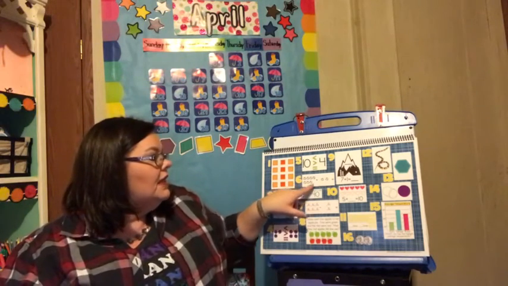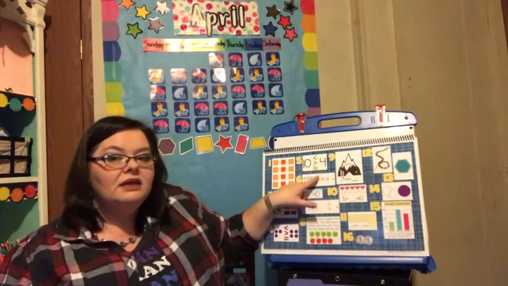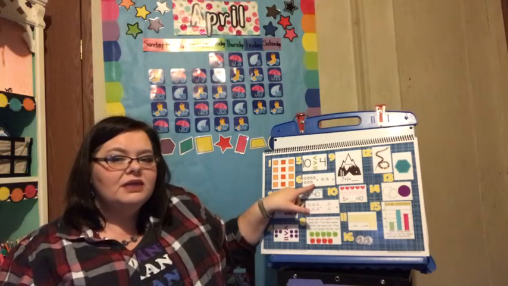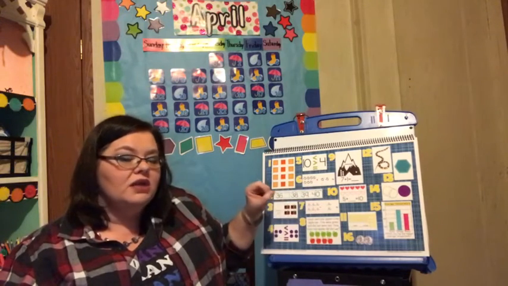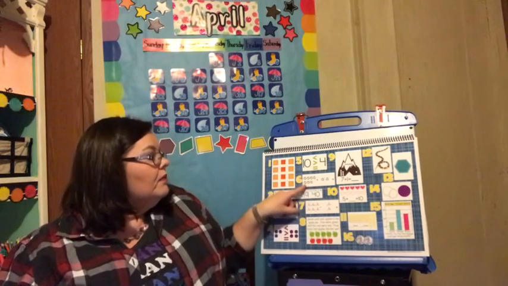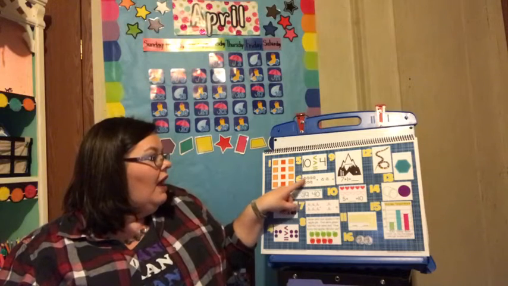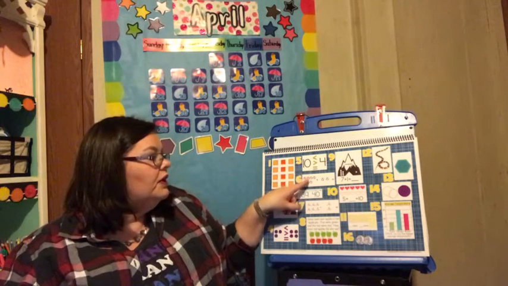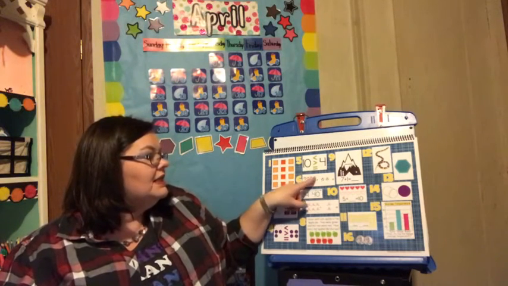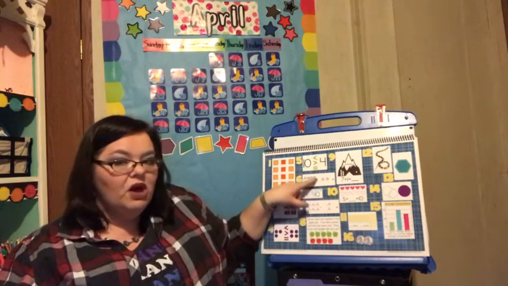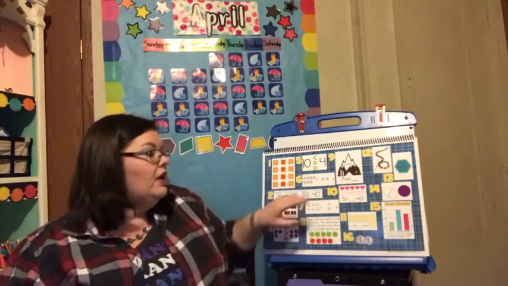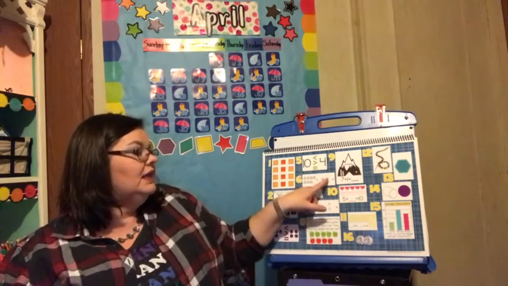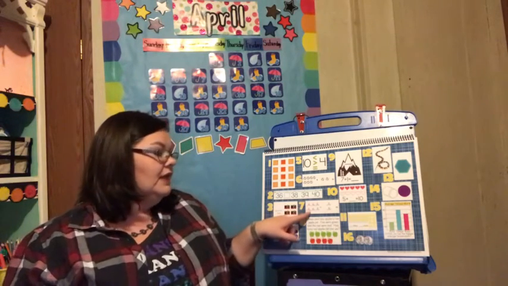Okay, number 6. Now, what symbol is that? Can you see? I know it's a little hard to see. That's a plus sign. Remember, a plus sign just looks like a cross or a T. And so we have 1, 2, 3, 4, 5, 6, 7. 7 soccer balls plus 2 more. So we're just going to count on 7, 8, 9. That's 9 soccer balls.